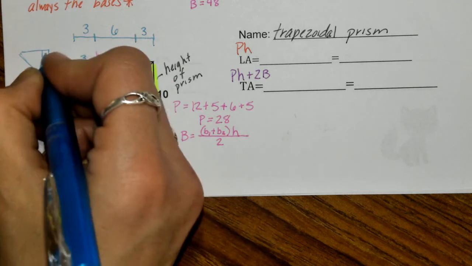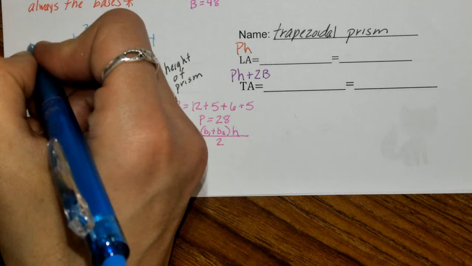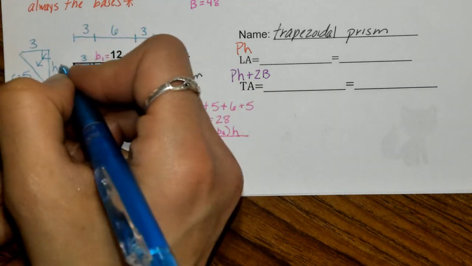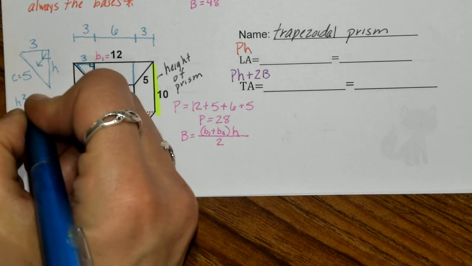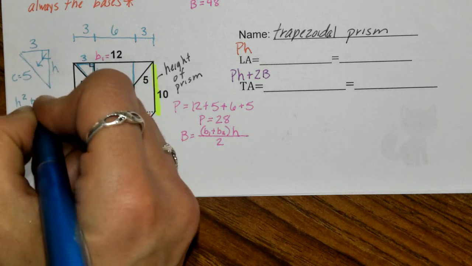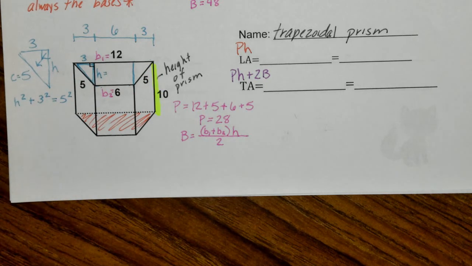We have 5 here for our hypotenuse. We have 3 for one of our legs. And again, I'm going to use H. So let's go H squared plus 3 squared equals 5 squared. And if you know your triples, this is the easiest one to remember. You may just be able to figure it out already.